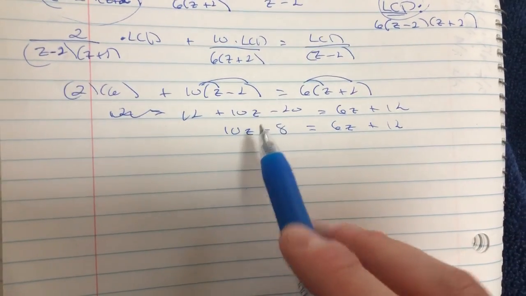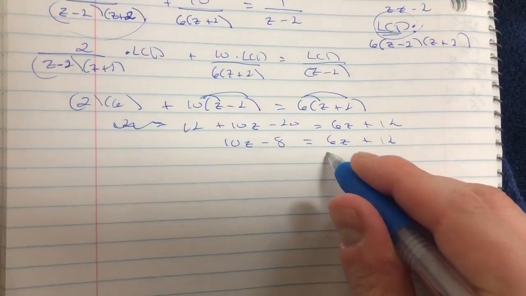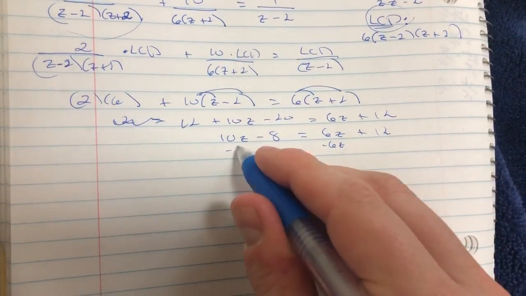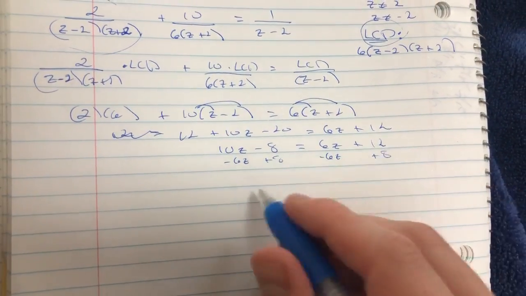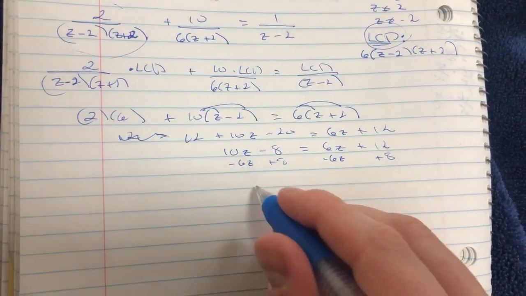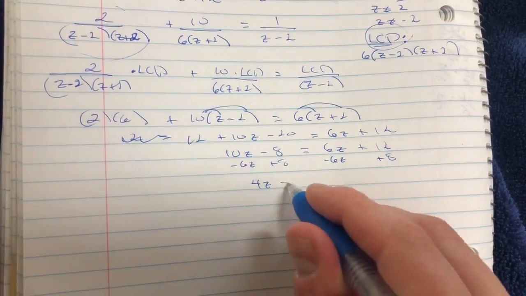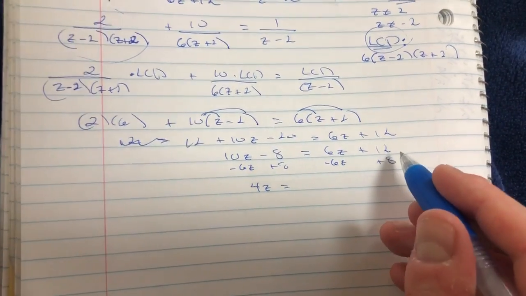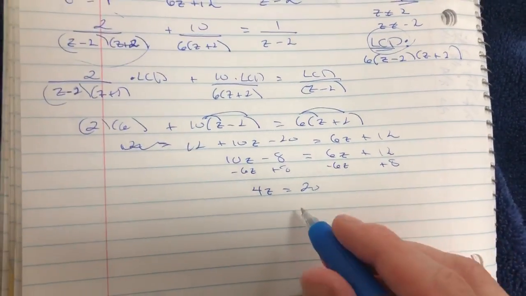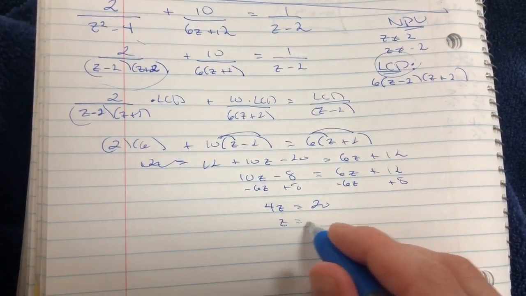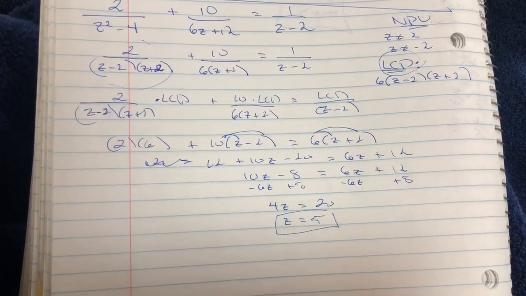And this is really, really easy, right? This is just a linear equation. So we can subtract 6z from both sides, okay? And we can add 8 to both sides. So we have 10 minus 6, that's just going to be 4z. And this is going to be equal to, well, 12 plus 8 is going to be 20. And so if we divide both sides by 4, we can see that z must be equal to 5. Okay, and we're done.